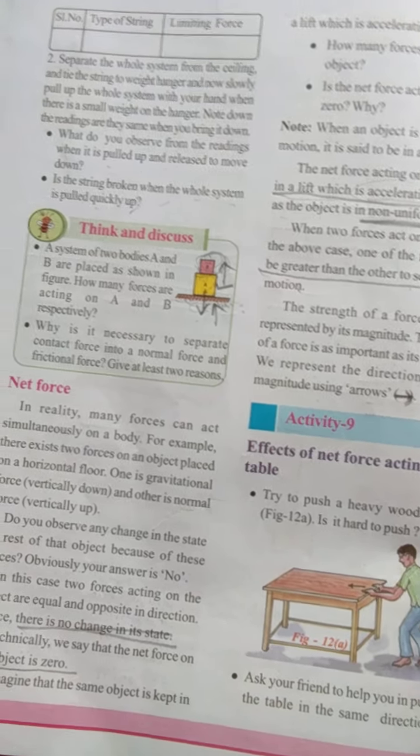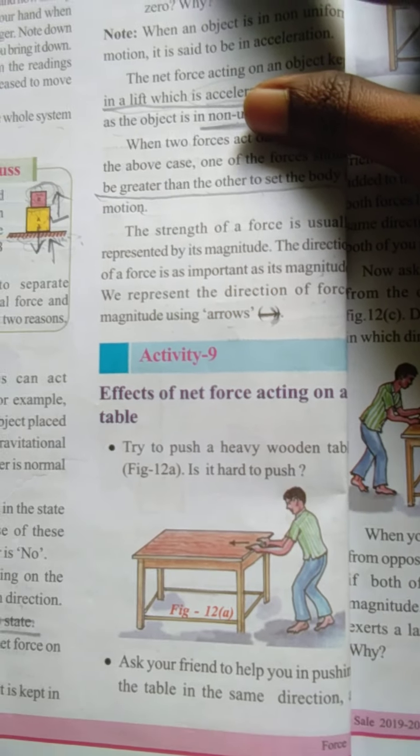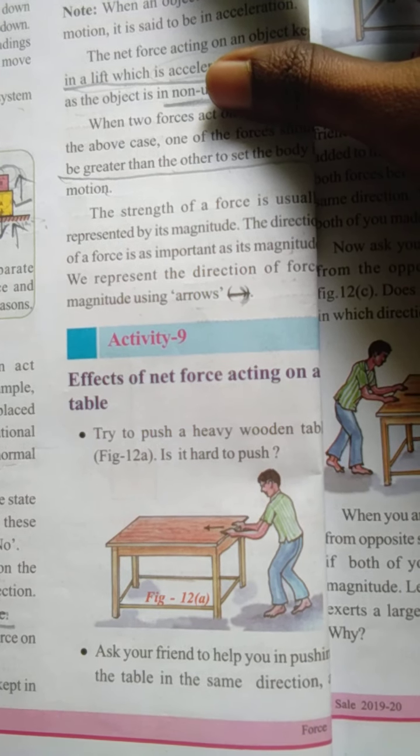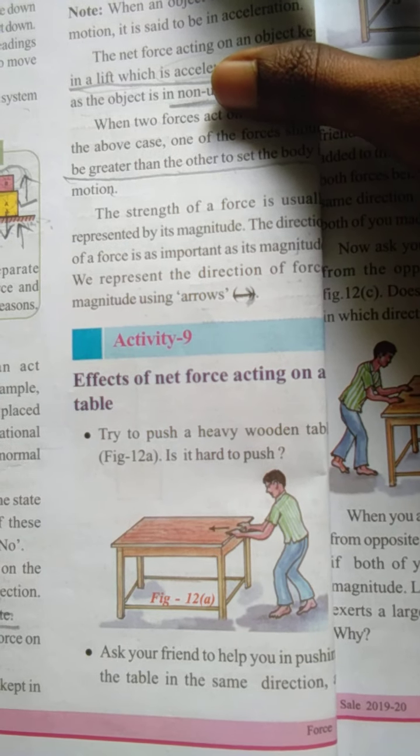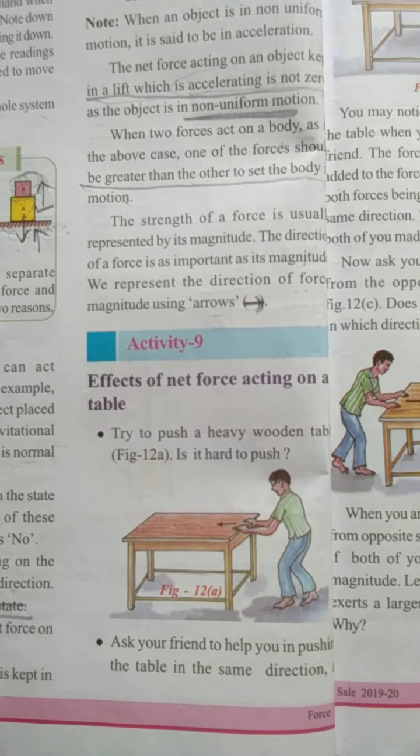Okay. Now we'll do Activity 9, to know in detail about net force. Effects of net force acting on a table. We'll see how the net force acts on a table.